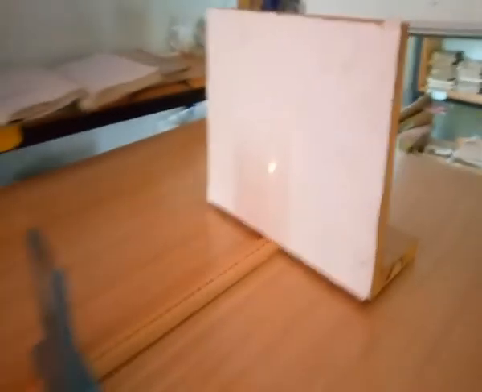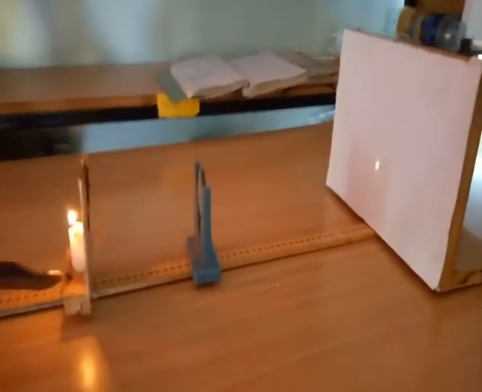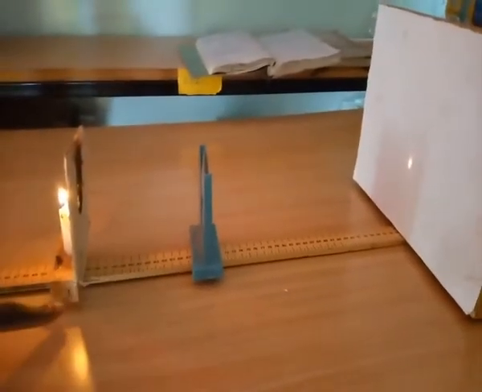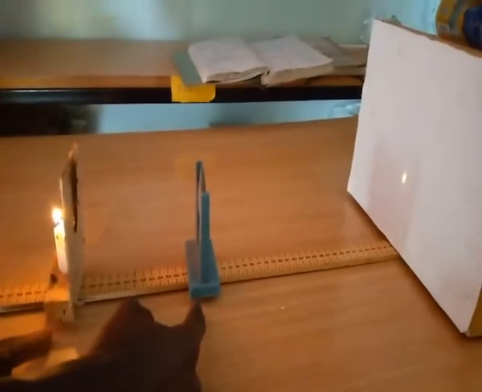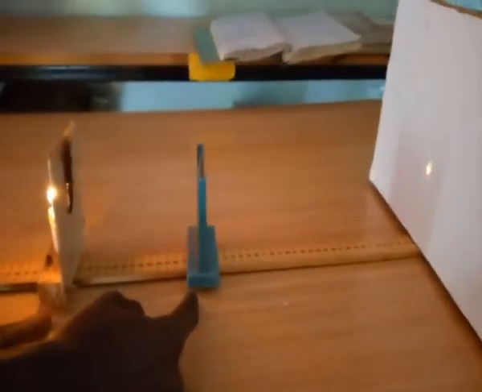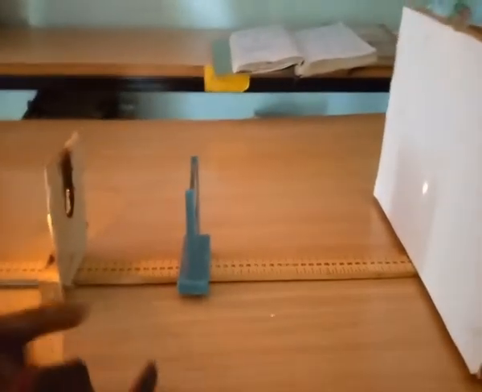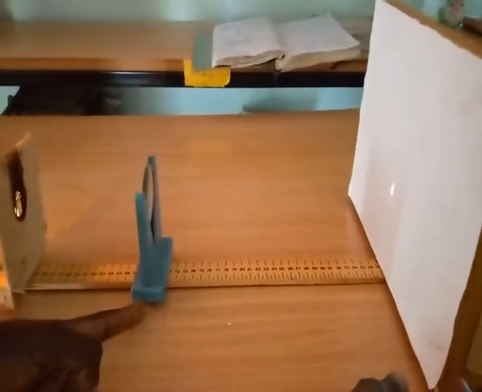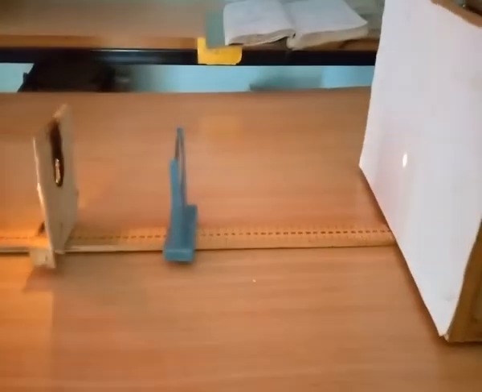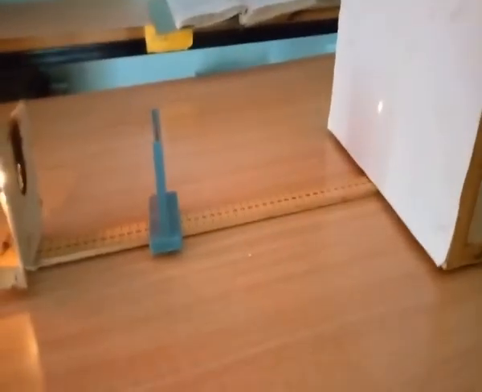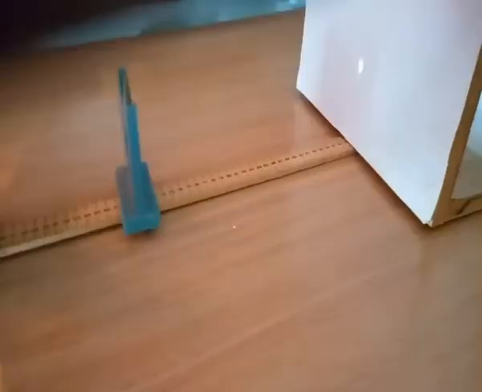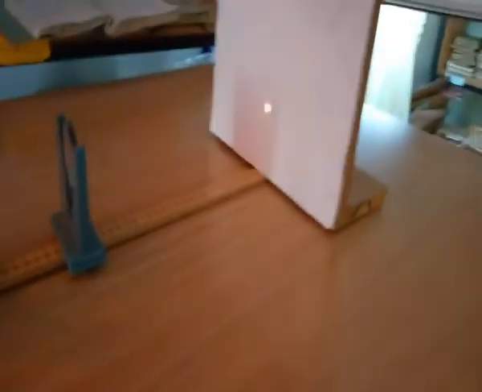So what are we supposed to do? Looking at here, we have the distance between my source of light and the lens. This distance here is called U. So U is the distance between the object and the lens. Then we have the distance between the lens and the screen. This distance is known as V. So you can obtain different values of U and V by adjusting the screen. You can see me adjusting that screen.